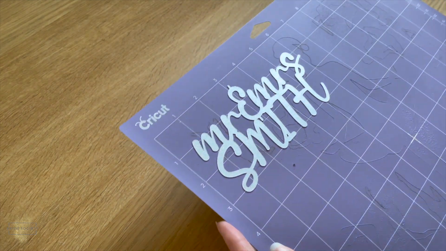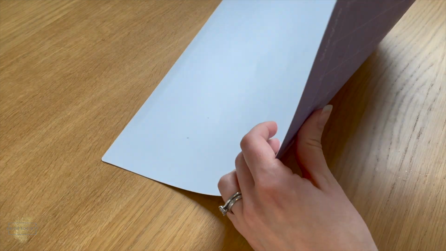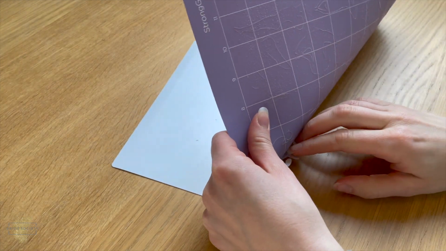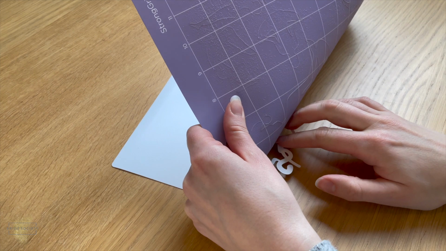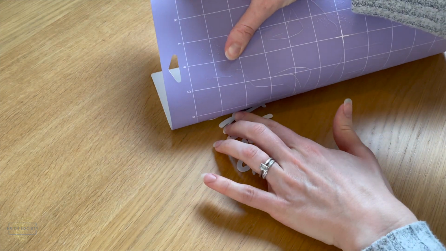And as you see, there's your completed design. To get it off the mat, you want to flip the mat over and pull the mat away from your project. This means that hopefully your design won't curl. You want it to remain as flat as possible.